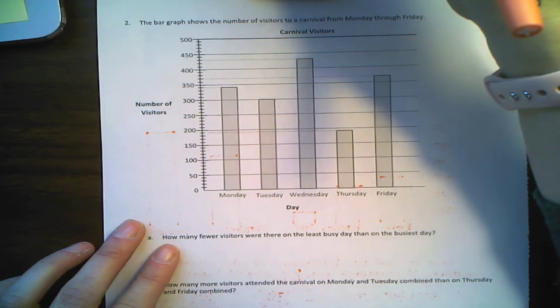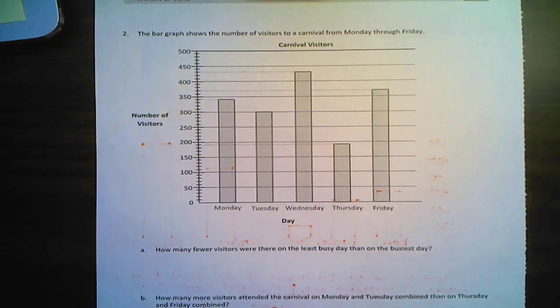And please read number 2 with me. It says, the bar graph shows the number of visitors to a carnival from Monday through Friday. This is a popular carnival. Okay, so let's read A, please. How many visitors were there on the least busy day than on the busiest day? Okay, we can figure that out.